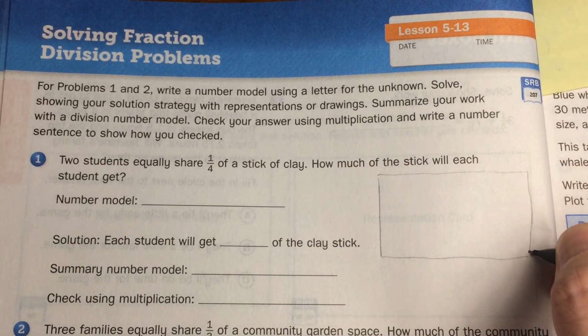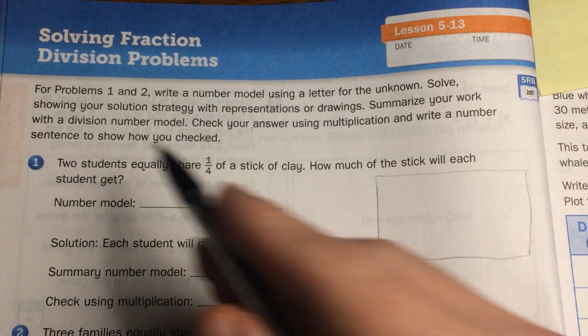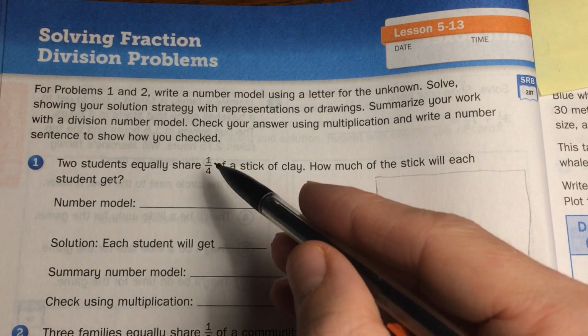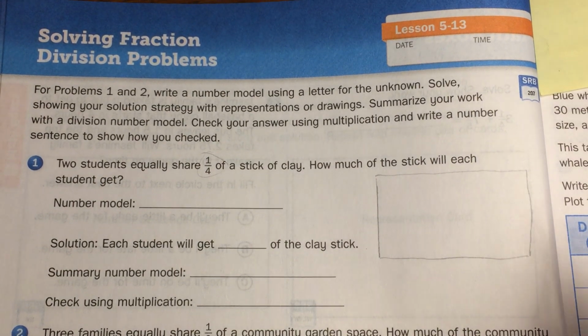So here's my stick of clay. And I can tell from my story, we're not just equally sharing the entire stick. We're only sharing 1/4 of a stick, also known as a quarter. So the first thing we want to do is split our clay into quarters or fourths.